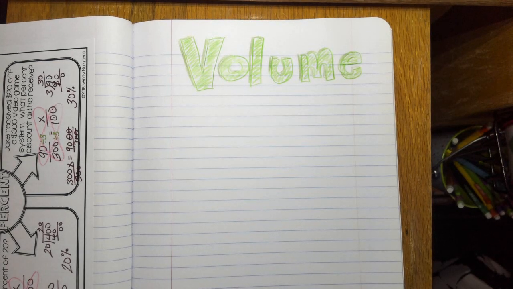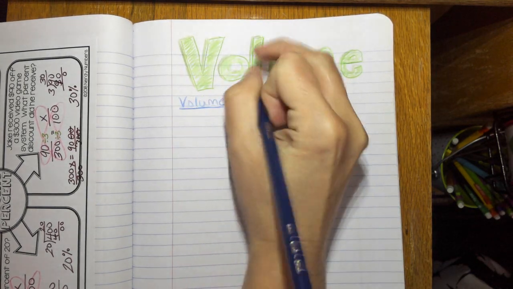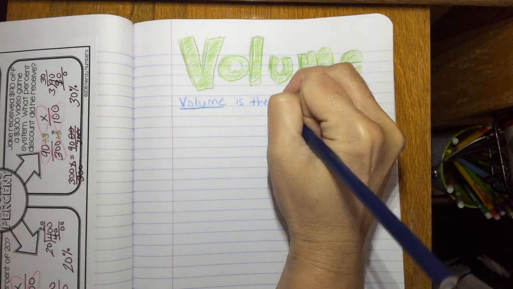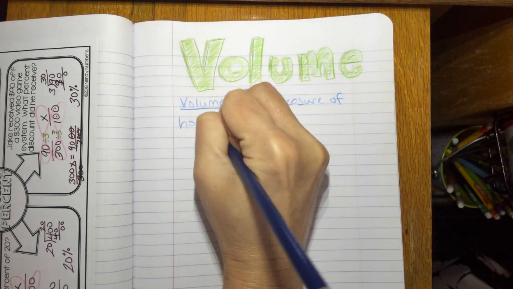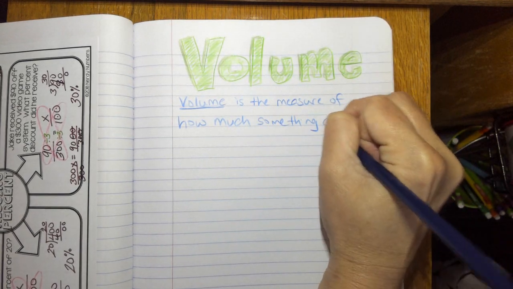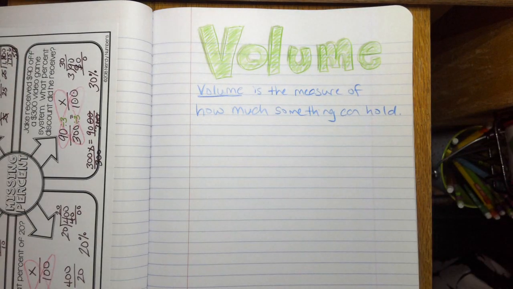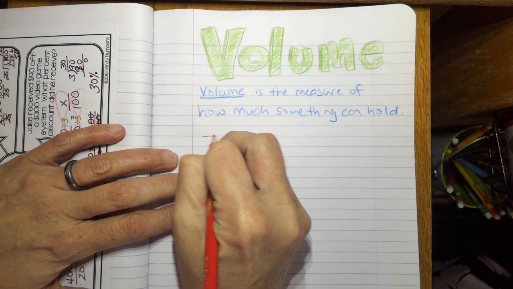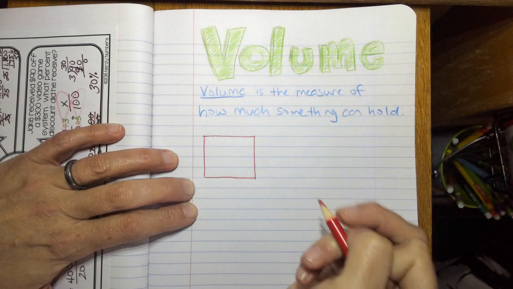Alright, so today we are talking about volume, and volume is basically the measure of how much something can hold. Okay? And in the past, you have learned how to find the measurement outside of a rectangle, right?